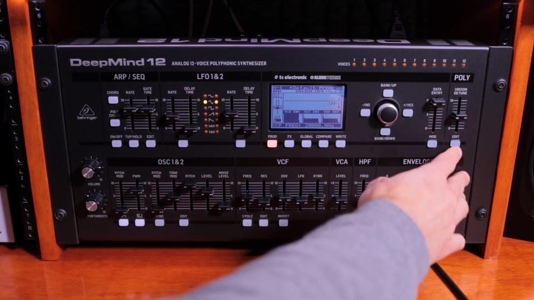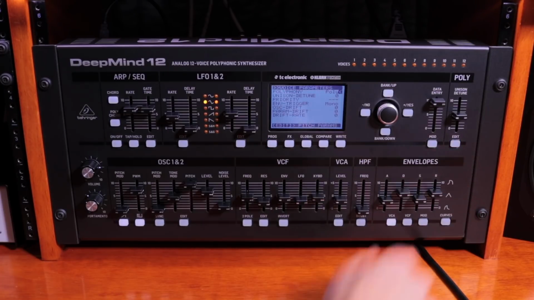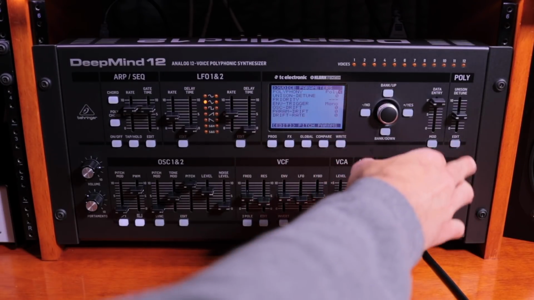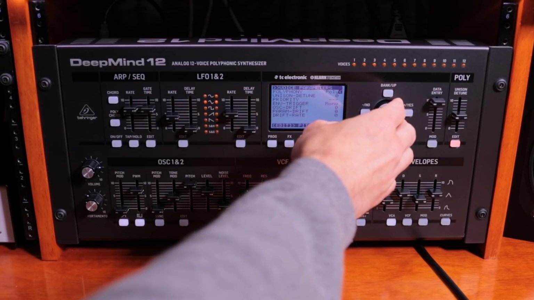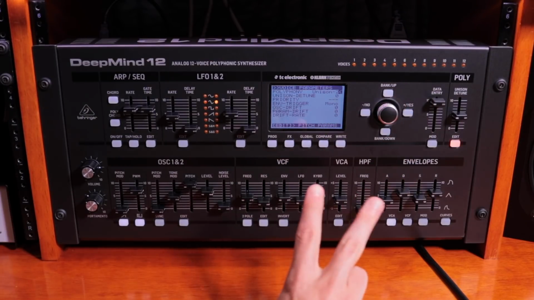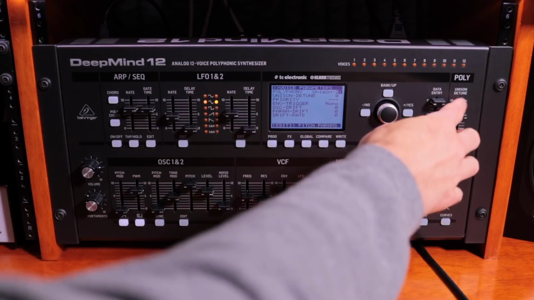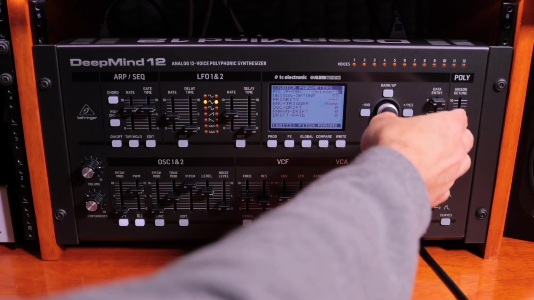So let's go ahead and reach over to our polyphony menu, or our voice menu, and I'm going to set the polyphony to unison 2, so we get 2 voices of unison, and then I'm just going to slightly detune those now.